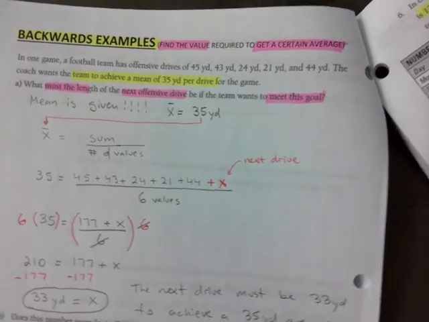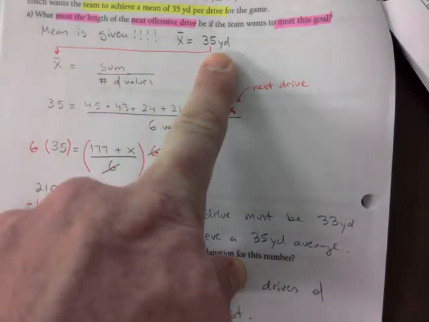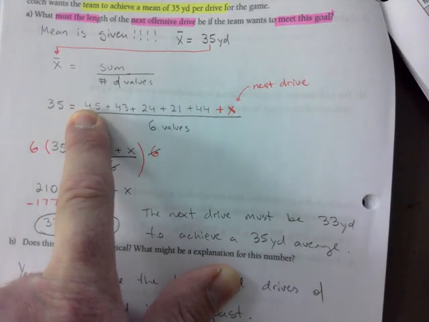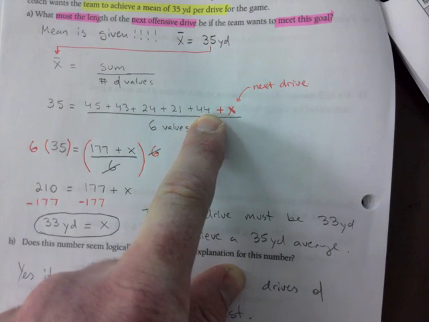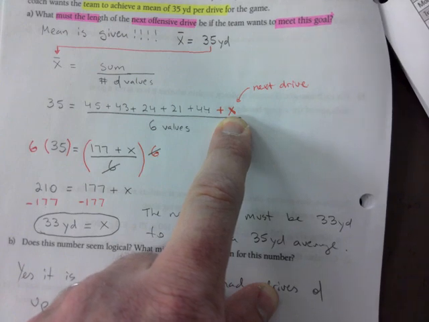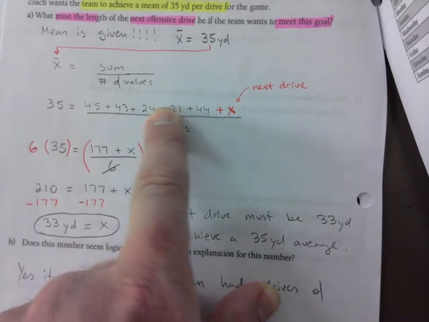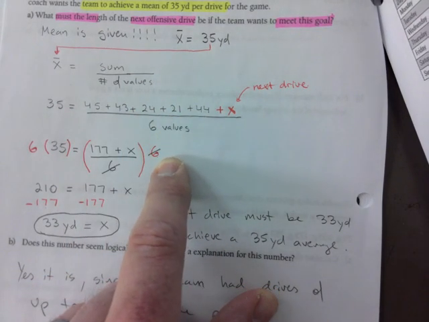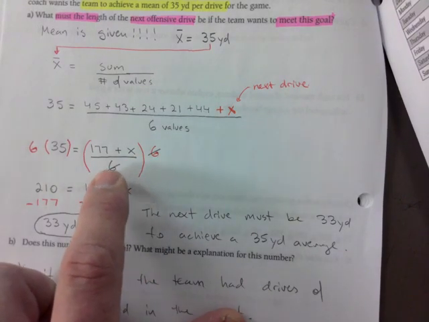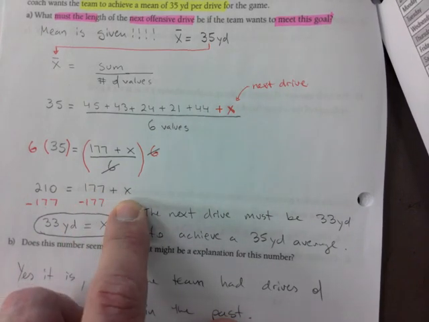If you go to page 23 real quick, remember how we did things? If on 23 they gave us an average, we plugged it in on the left side for average, and then we would add up everything that we were given and make sure we associated a letter for that next thing we needed. So test, in this case on page 23, next drive that was needed. And remember the number of values was 6. So you'd slowly undo it, right? Watch this, guys. We would first multiply to get rid of that denominator, and then we would subtract to get rid of whatever was adding to x.